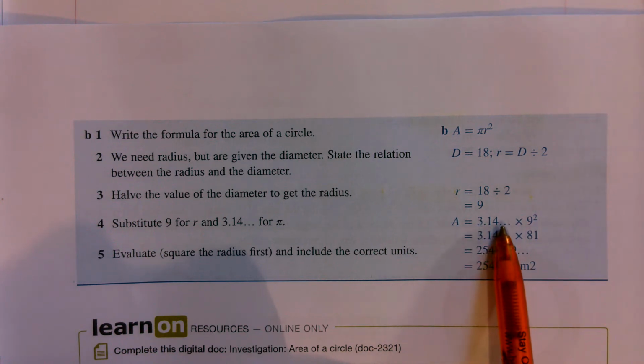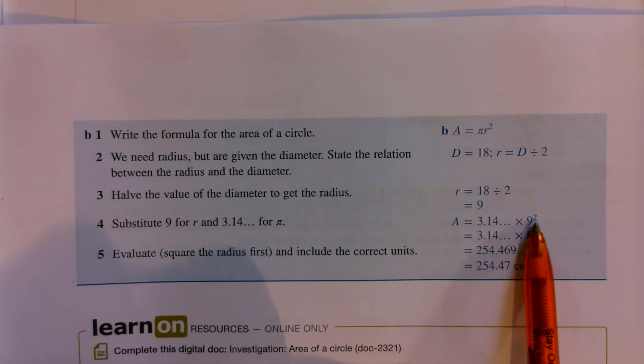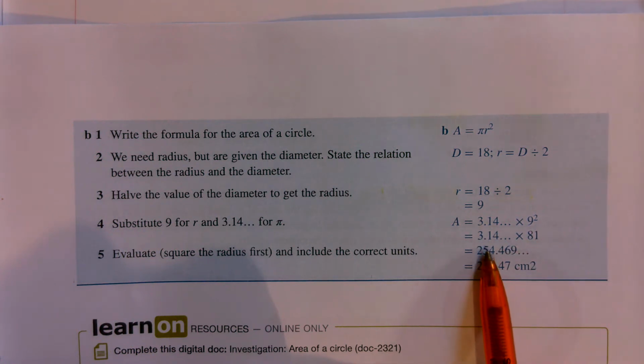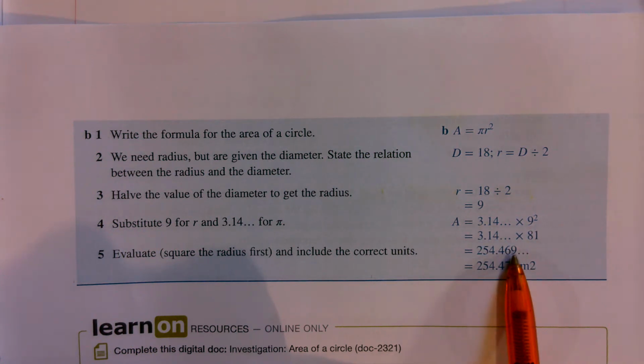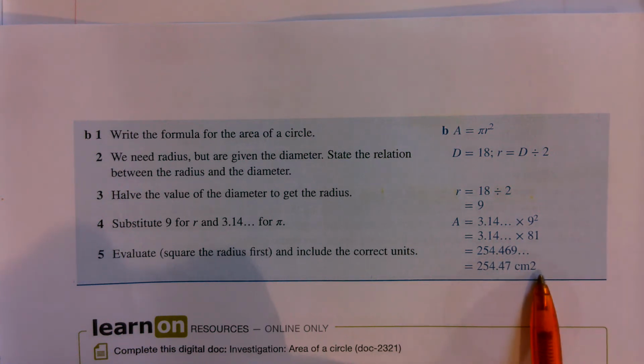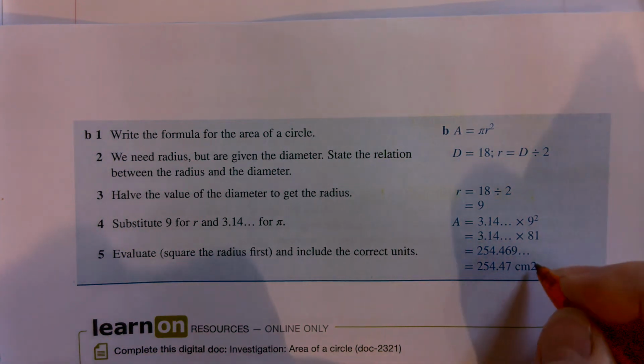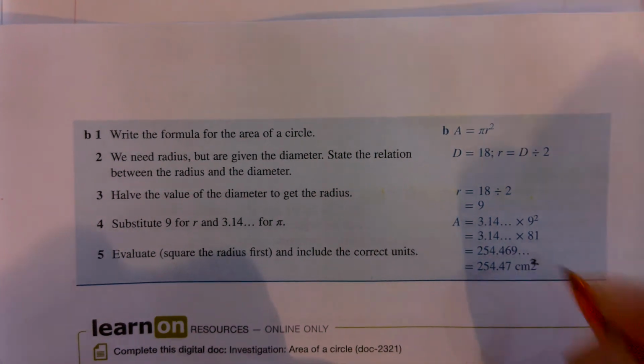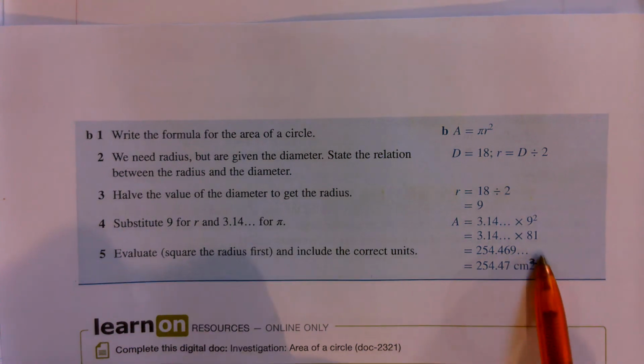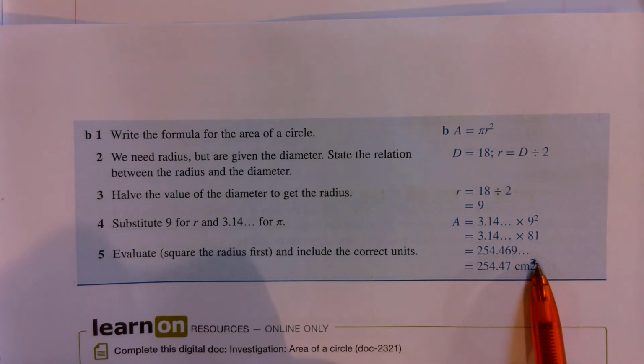Now we go back to the 3.14. We're squaring the 9 because that's now our radius. And we're going to 3 decimal places. The 9 there is 5 or more. We have to round that up to 7. Remember that it is now square centimetres. They forgot to superscript this one. Remember that the little 2 sits up there. So sometimes you'll find they forgot to superscript and put it up higher.